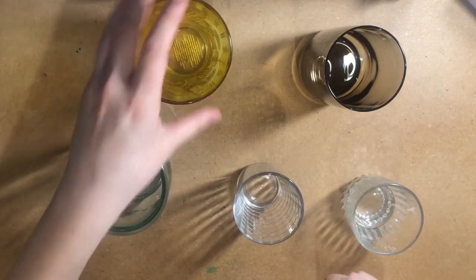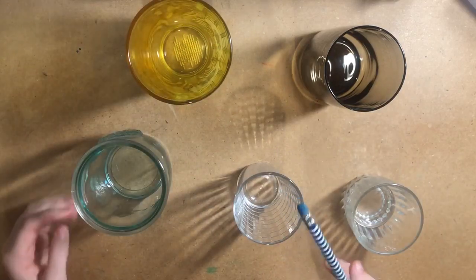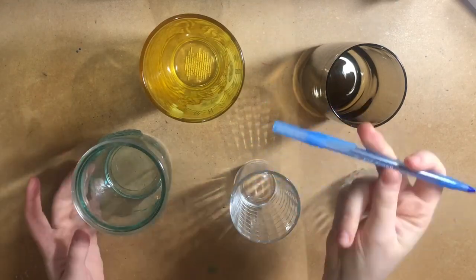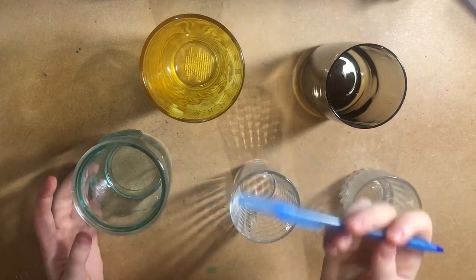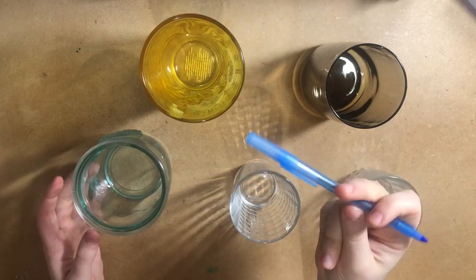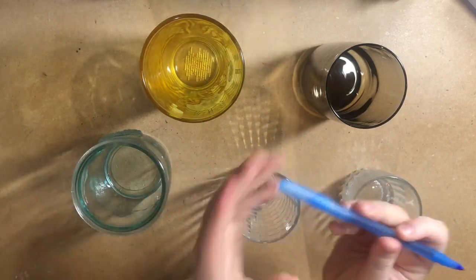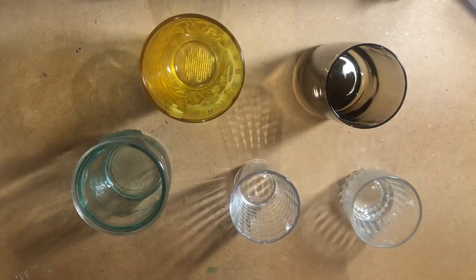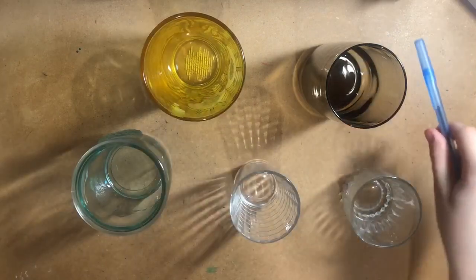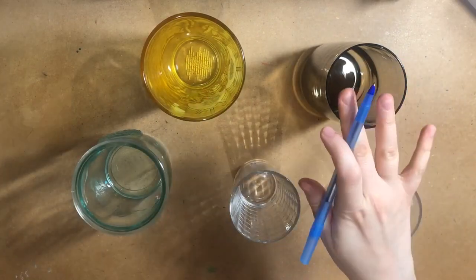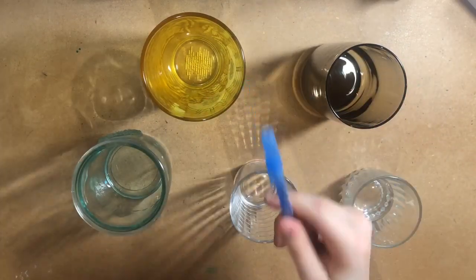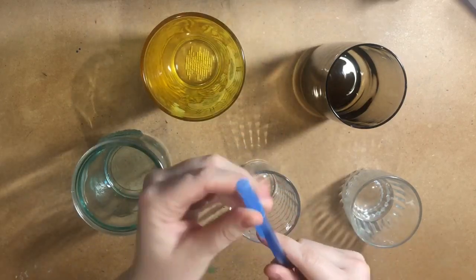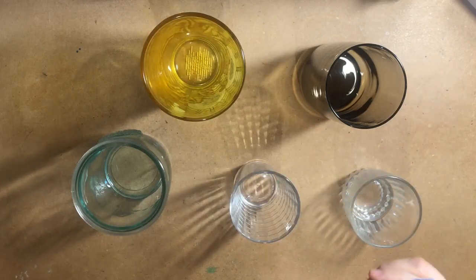Alright, so the first thing I'm going to do is test the pitch. For this experiment, I'm going to be using a pen to play on my glass instruments. I'm using a pen today because it's going to be nice and gentle. The plastic is nice and soft, so I don't have to worry about accidentally breaking or chipping my glasses, so I can stay safe. I'm going to use the cover on the back, so it's just that nice plastic soft sound.